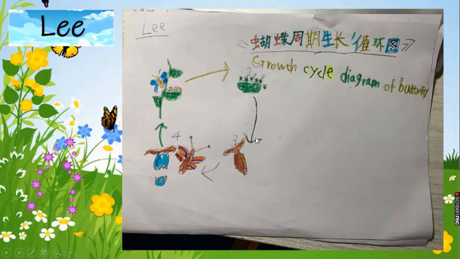And it turns into a pupa and wrapped itself inside a cocoon that hangs on a tree. And then the cocoon breaks and a beautiful butterfly comes out of it. And that butterfly will lay eggs soon, and then the cycle continues. Very clear, Lee. I love it.